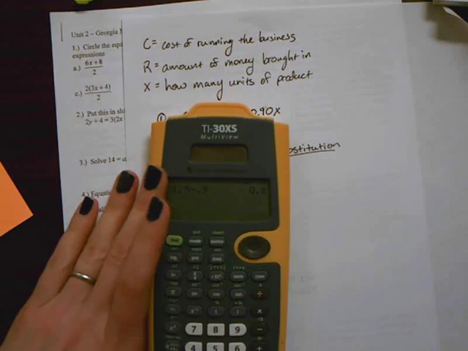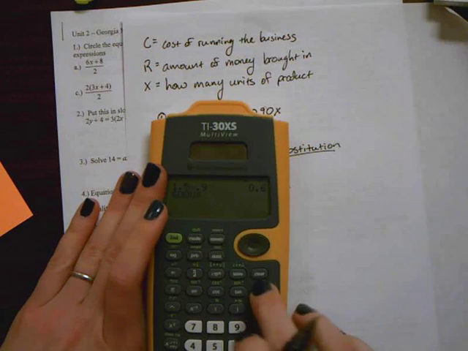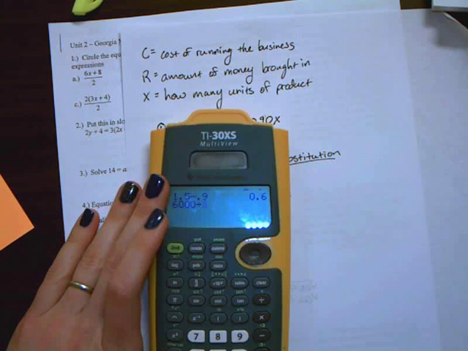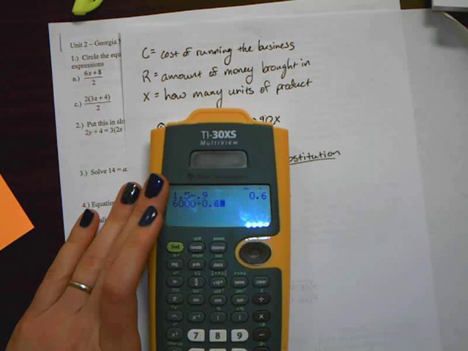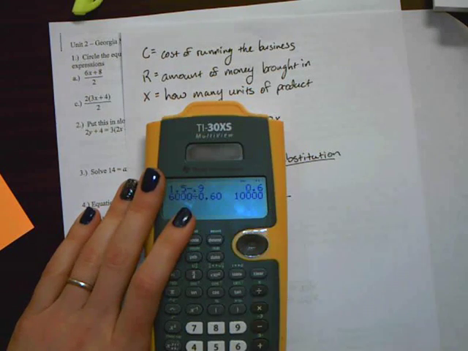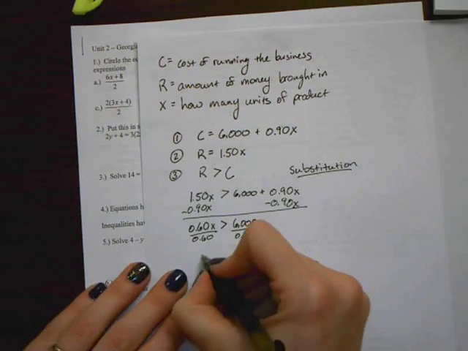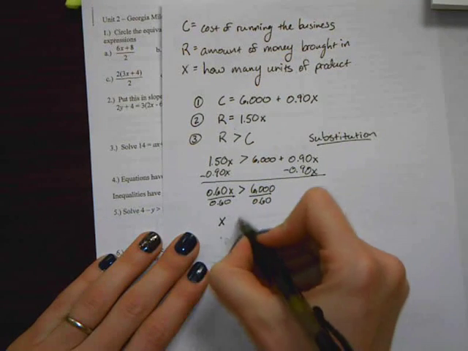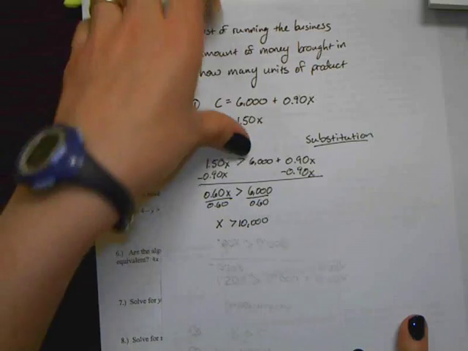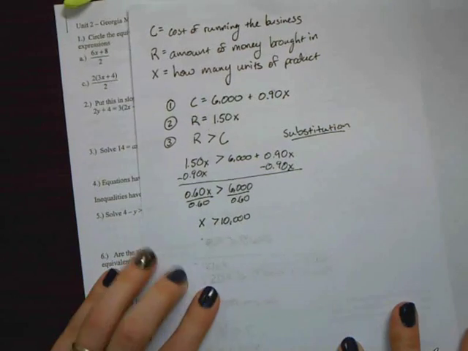And at this point, I am going to take out my calculator just to make sure I don't mess up any zeros. So I've got 6,000 divided by 60 cents, which is 10,000. Count your zeros, make sure you didn't miss any. But that is x is greater than 10,000.